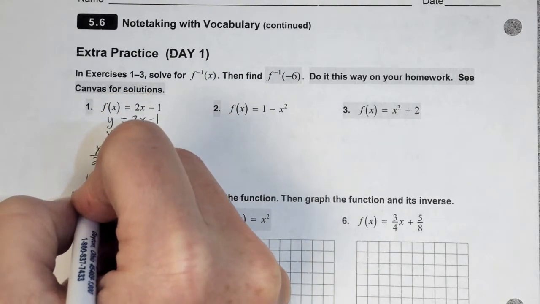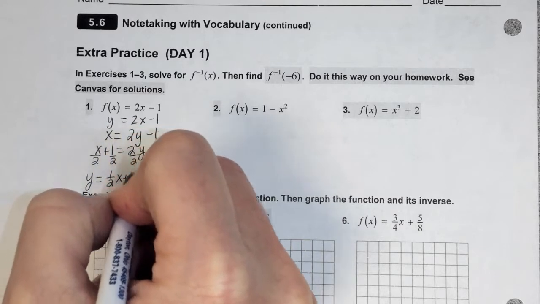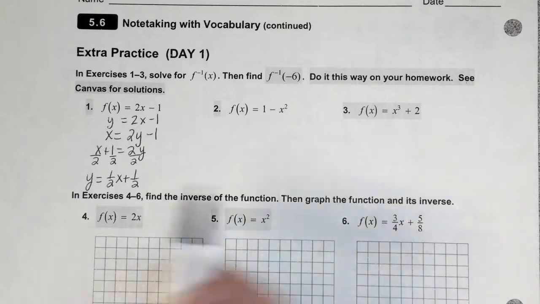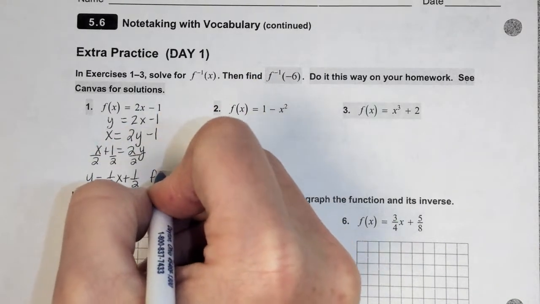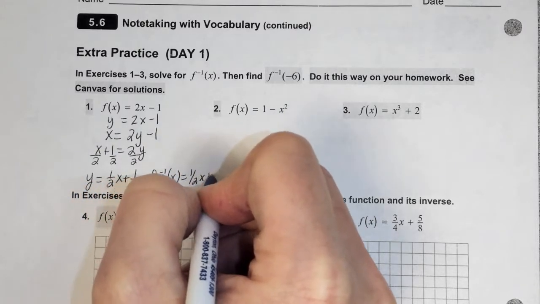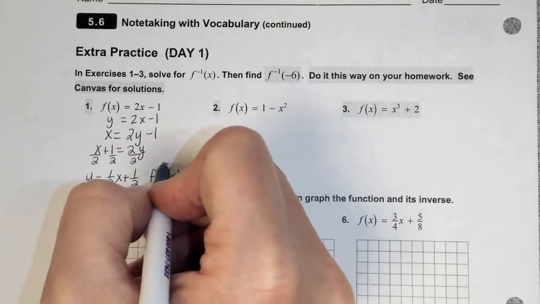And so now I have y equals 1/2 x plus 1/2. Then the last thing I want to do is rewrite this as f to the negative 1 of x equals 1/2 x plus 1/2. This would be my inverse.